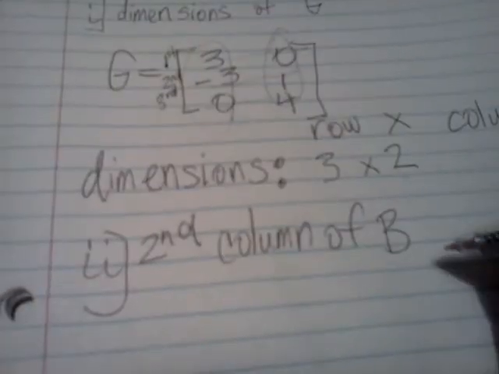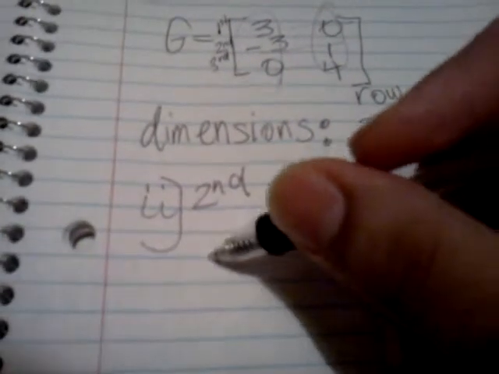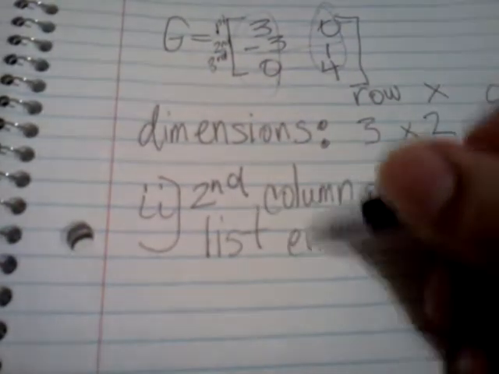Next, we had the second column of B. He said look for the second column of B, and I guess you could list the elements, right?